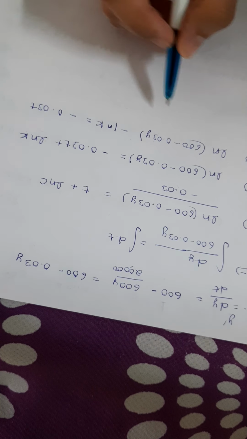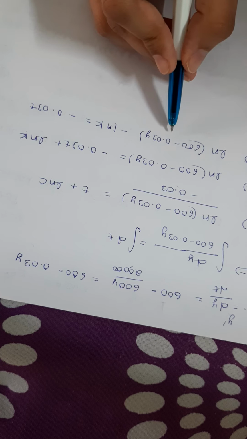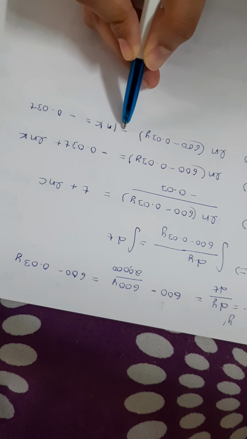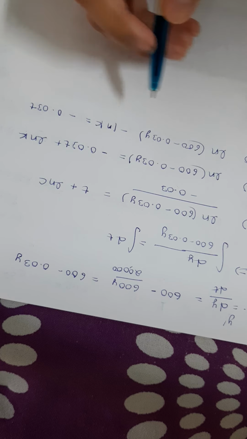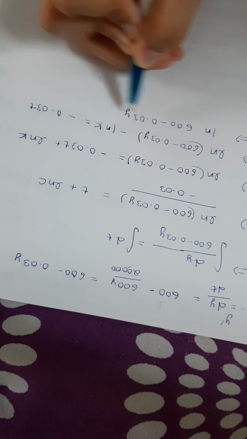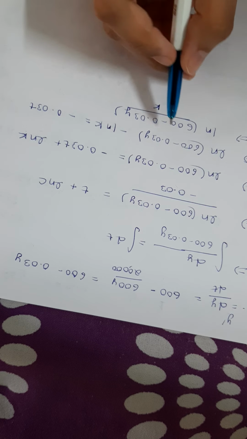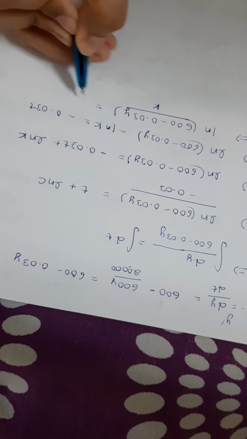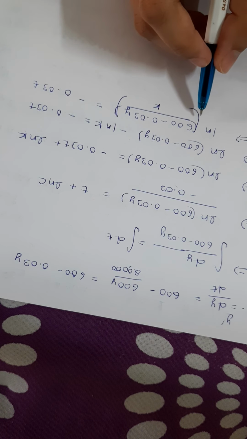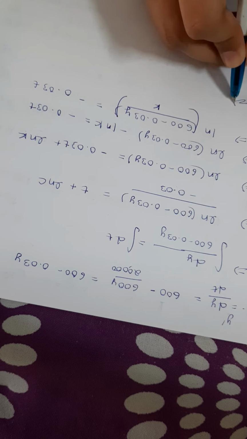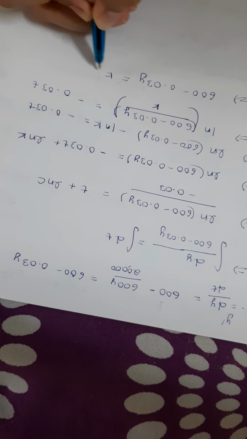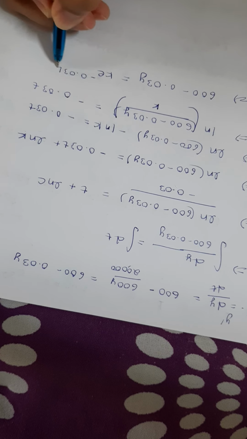According to the rules of log, if we don't want to deal with this minus sign, we can convert this into a division by k, because ln a minus ln b is ln a by b. So this implies that 600 minus 0.03y is equal to k into e power minus 0.03t.